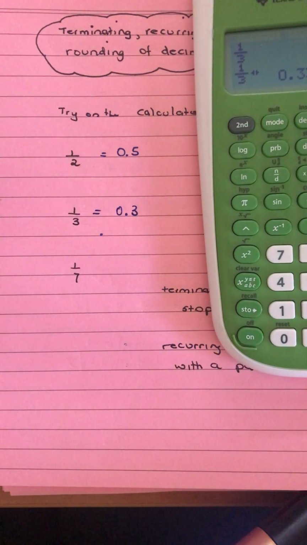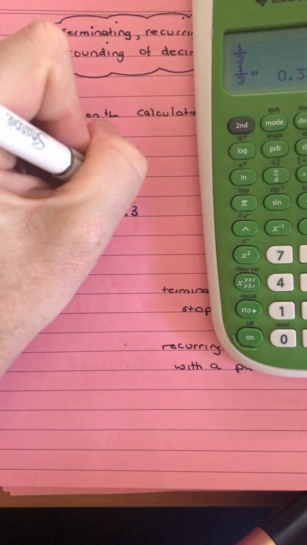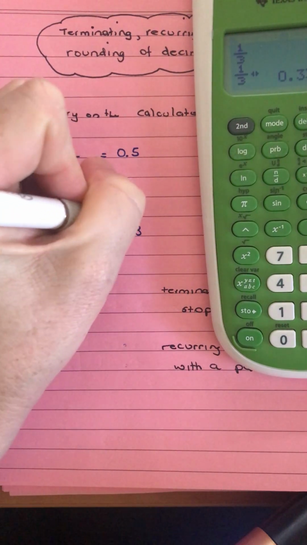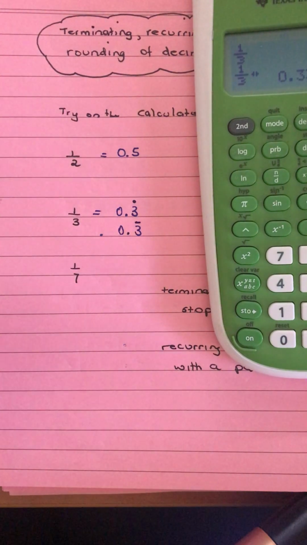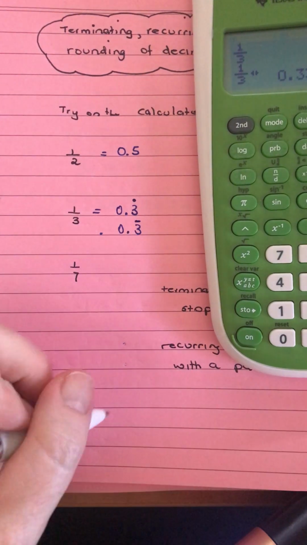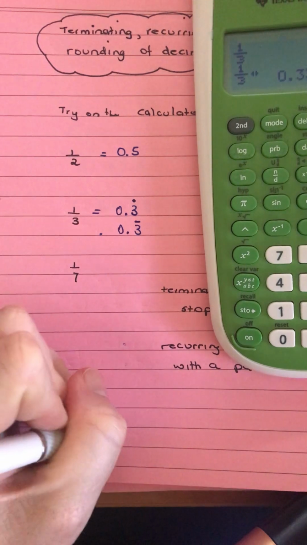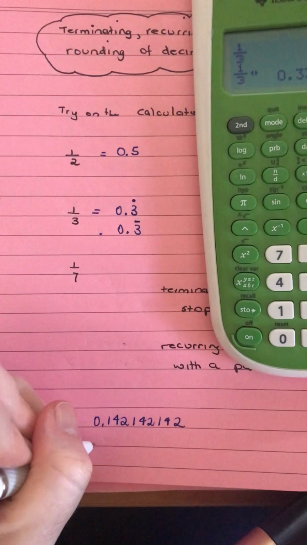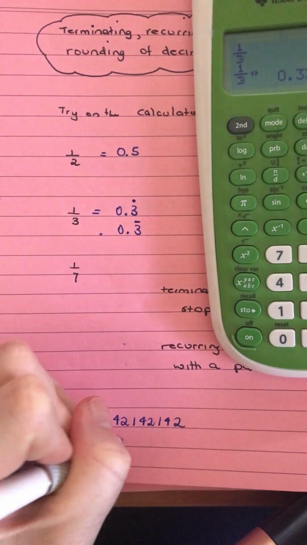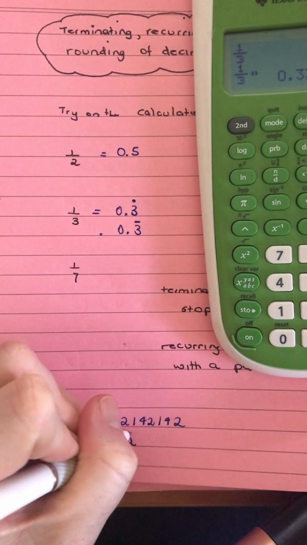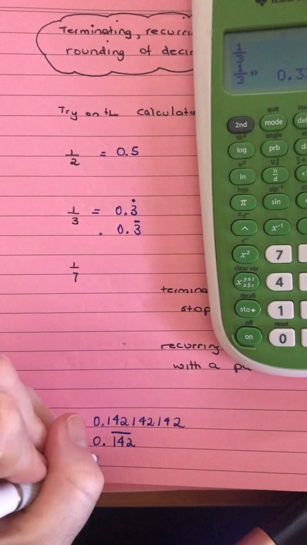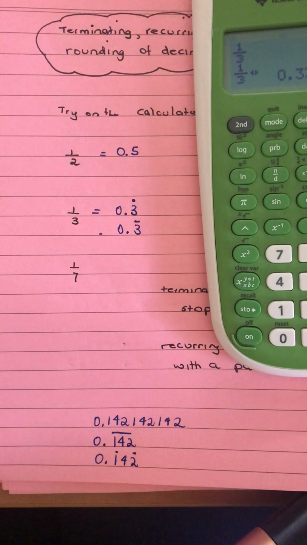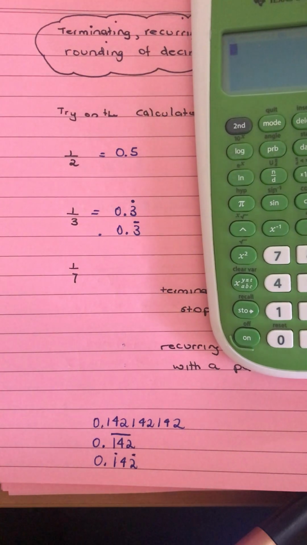And we can use a symbol for that to show that it's recurring. We can put a dot up the top there, or we can put a line. If we had multiple numbers that were recurring, so say if we had a pattern of 0.142, 142, 142, we could then write that as just writing the pattern and put the line above the top, or a dot at the start and end of the pattern. So that's a different notation that you might use for a recurring decimal.